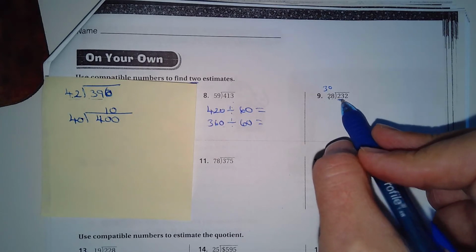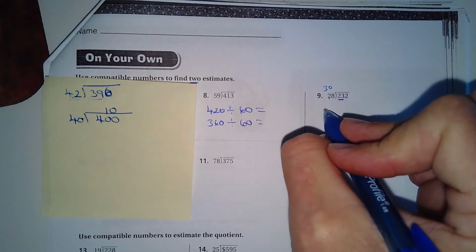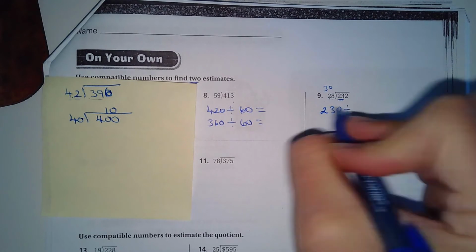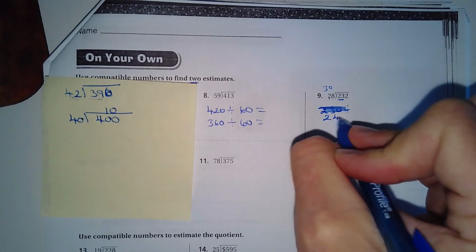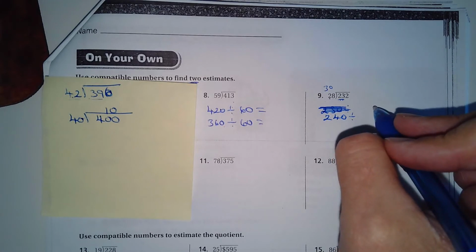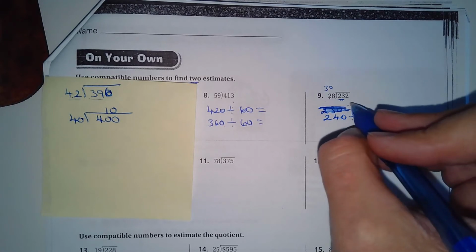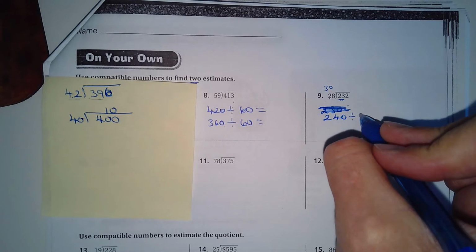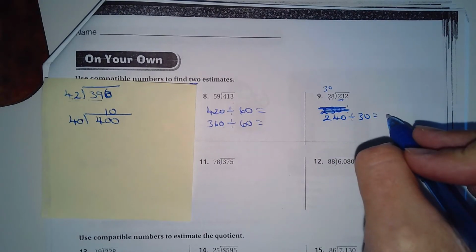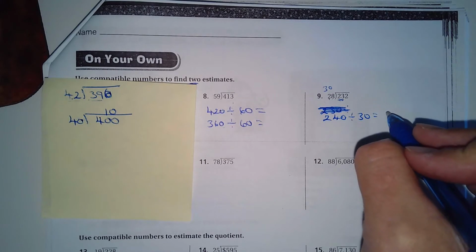Yeah. So I could write 230 divided by, no, sorry, 240 divided by 30. Had a brain fart there. Equals what? 8.